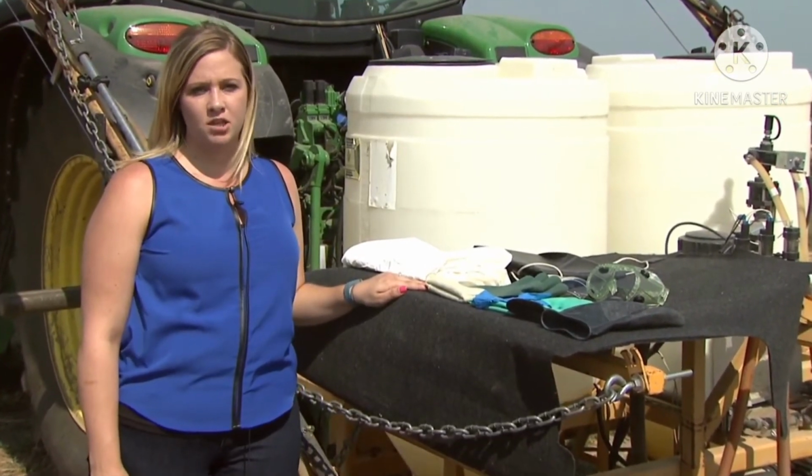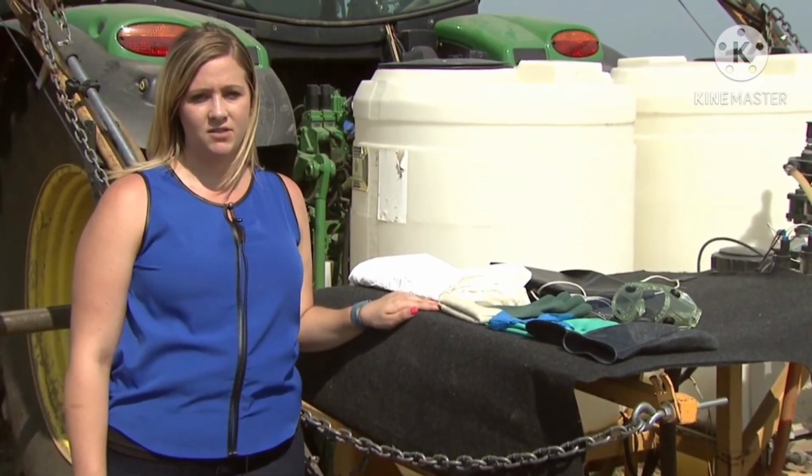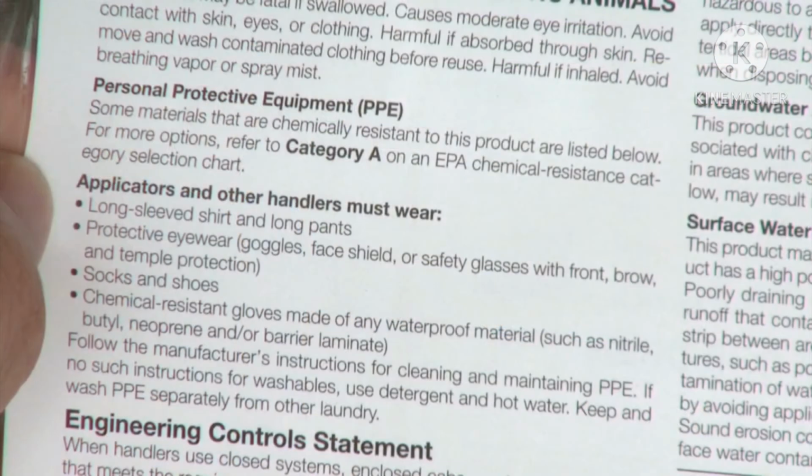Hi, I'm Emily Doran, Extension Assistant in the Pesticide Safety Education Program at the University of Nebraska-Lincoln. Using personal protective equipment, or PPE, reduces the risk of pesticide poisonings for you as an applicator. Some sort of PPE is required by most pesticide labels. You have a lot of options when it comes to PPE, so how do you know what to use? The best place to start is by reading the pesticide label for specific PPE requirements.